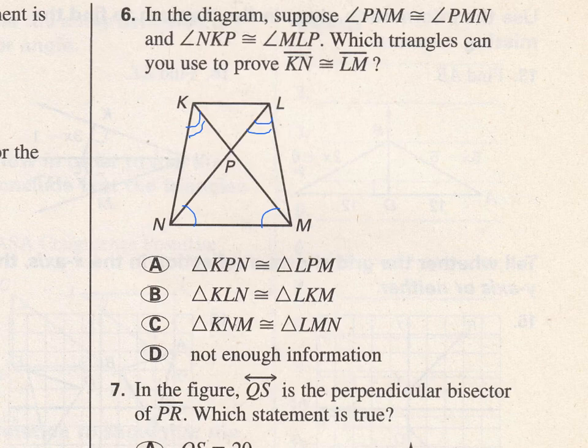Which triangles can you use to prove that KN, which is this segment here, is congruent to LM? Okay. A, B, C, or D. Which one would it be? Or is there D? It's not enough information.